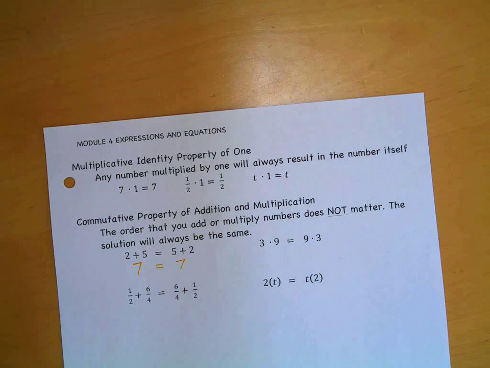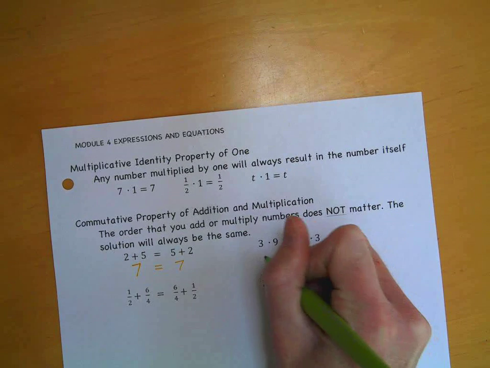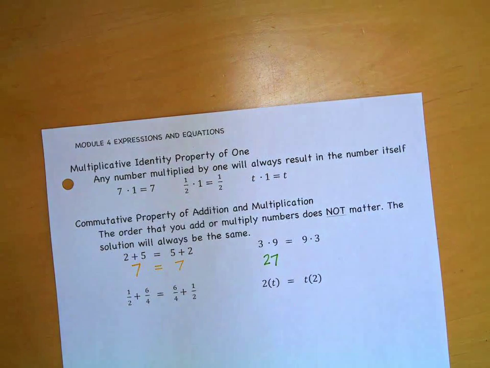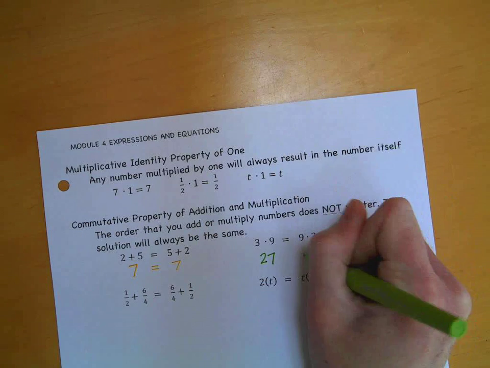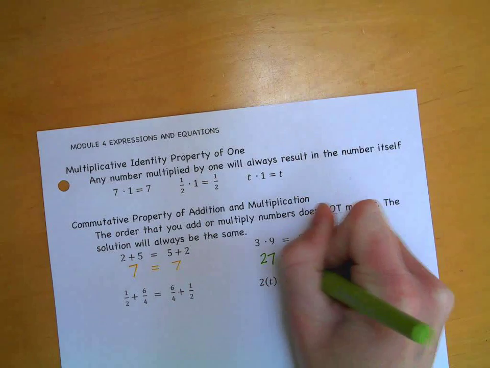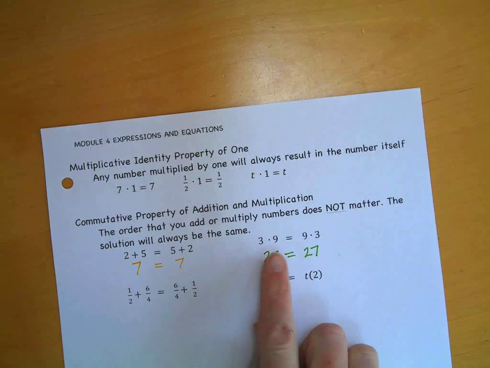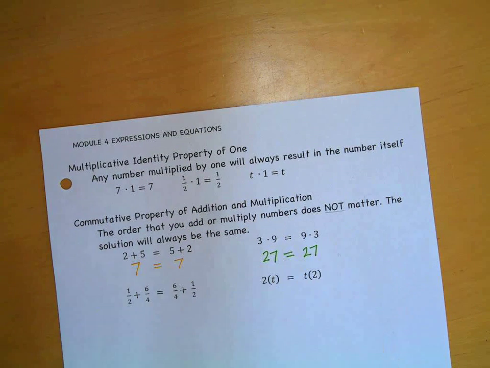It also works with multiplication. If you take 3 times 9, 3 times 9 equals 27. And if you were to take 9 times 3, 9 times 3 equals 27. So they are equivalent. Again, this proves that when you multiply, it doesn't matter the order of the two numbers that you're multiplying together, they will result in the same answer.